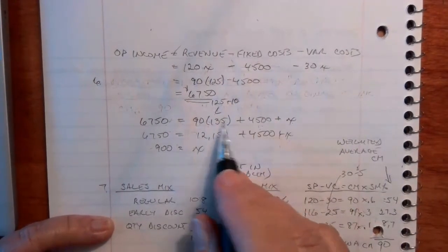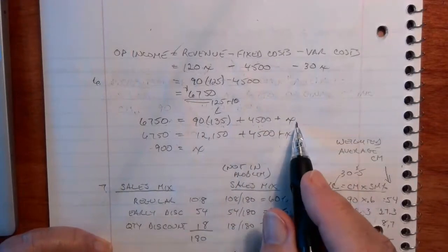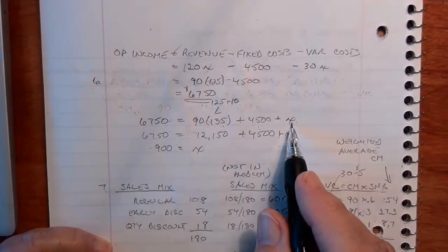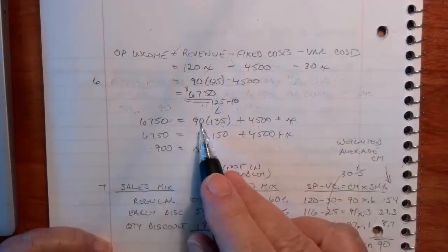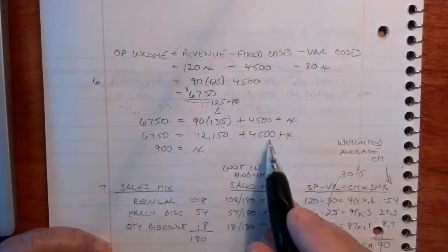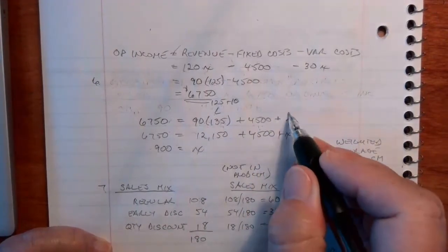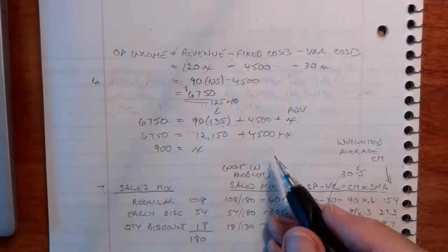Okay, so 90 times 135 plus 4500 times x. X is the additional, plus x. Yes, that's revenue plus x.